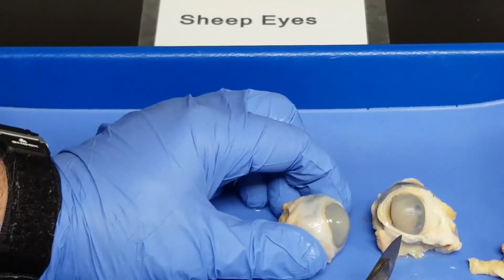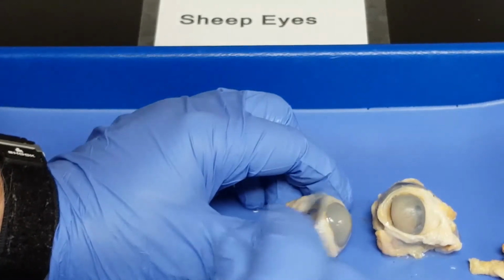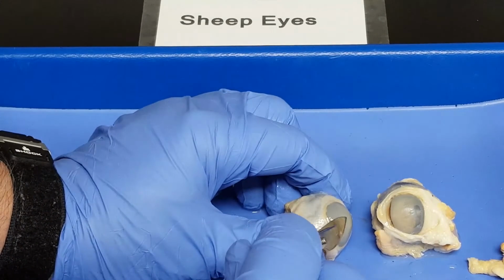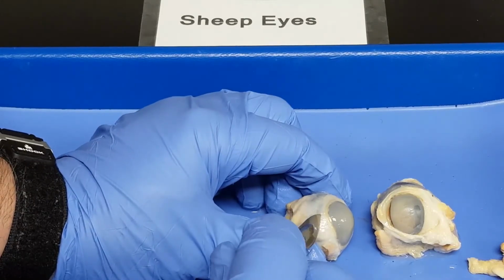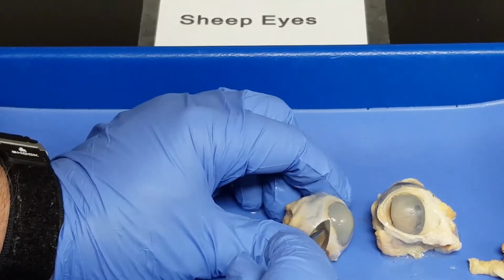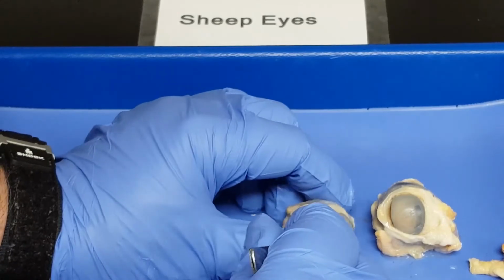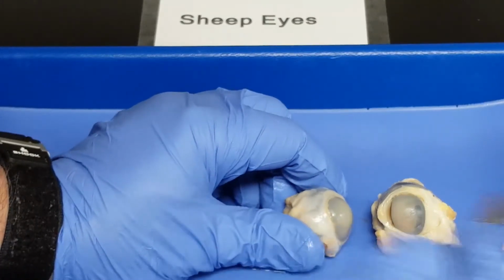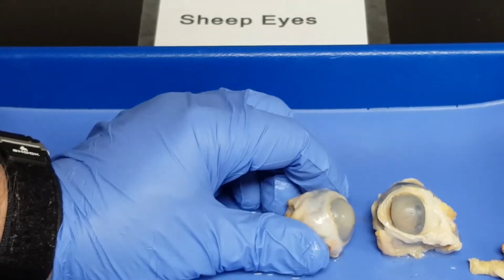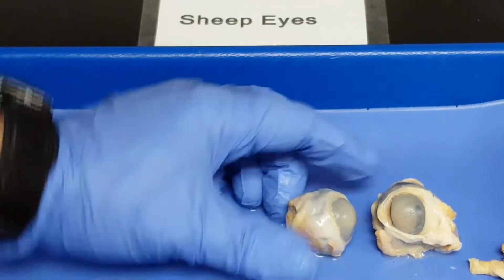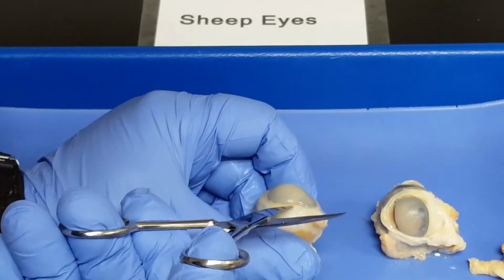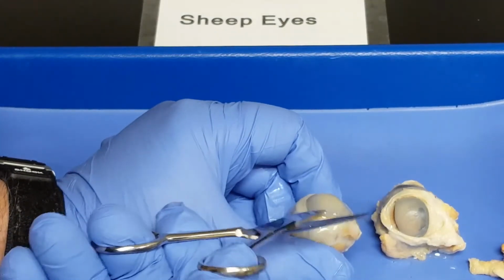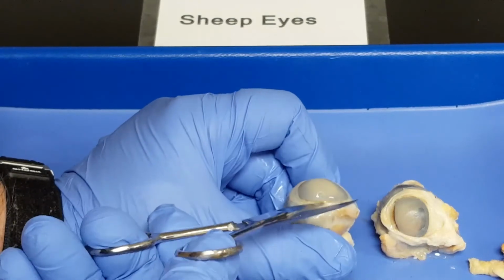So virtually, I want you to stand here right with me, and I'm going to make an incision right here where the cornea becomes the sclera. Remember, these two things are continuous. So I'm going to insert my scalpel right there, and some aqueous humor just shot out of this eyeball. Some aqueous humor, I don't know if you can see it coming out there, that thin watery fluid, that's aqueous humor.